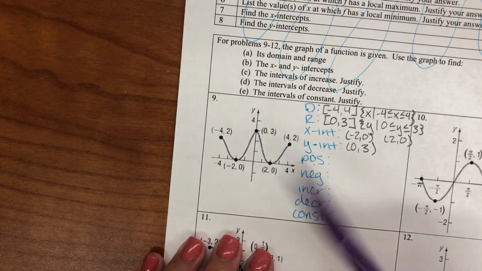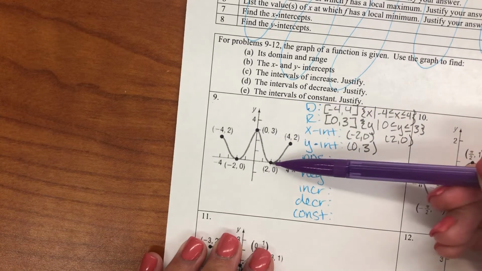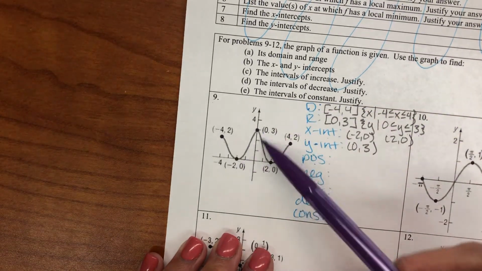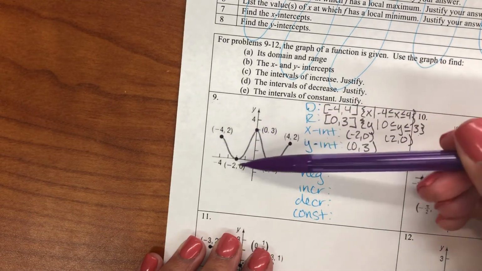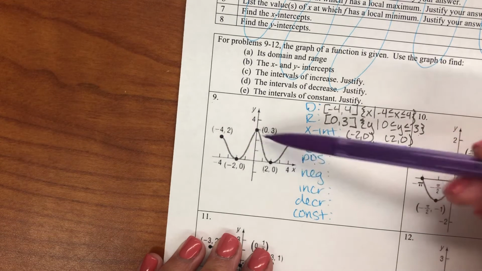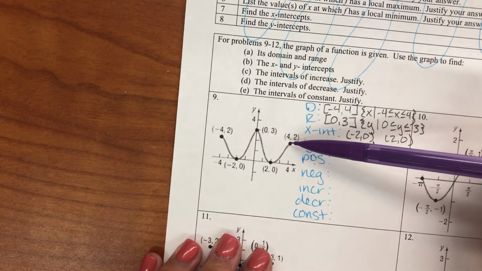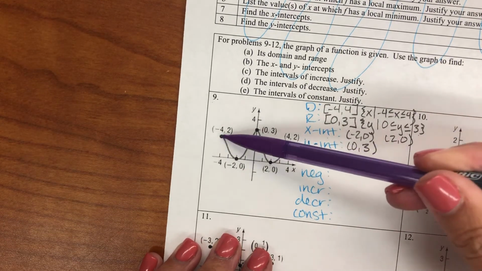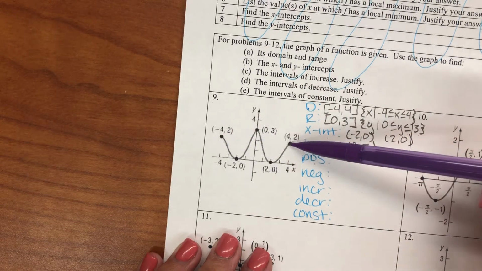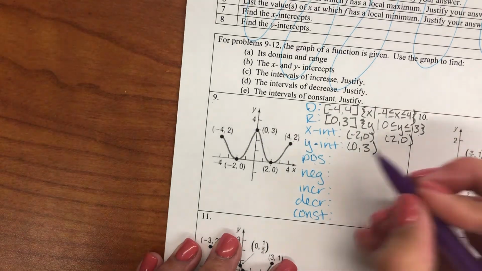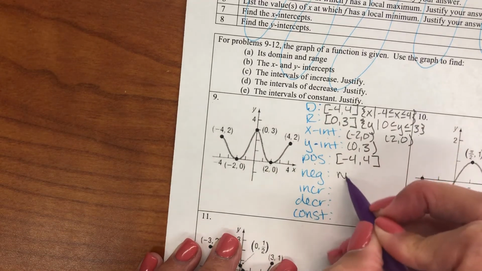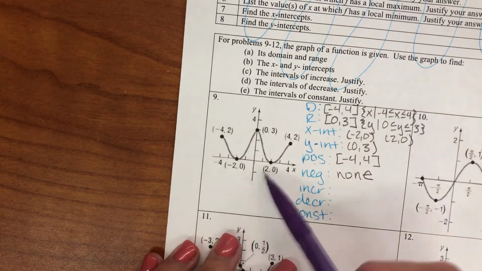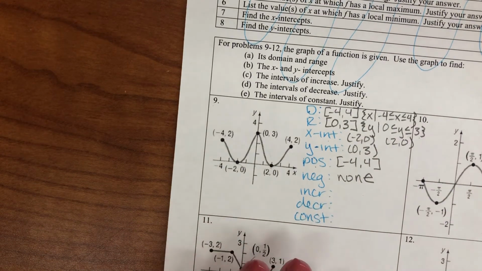Positive intervals, anything above the x-axis. So this whole graph is above the x-axis and it's continuous. So this whole piece is going to be all one positive interval from -4 to 4. And then none, there's nothing below. So there's no negative interval.